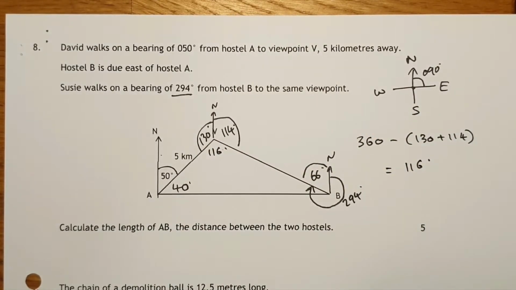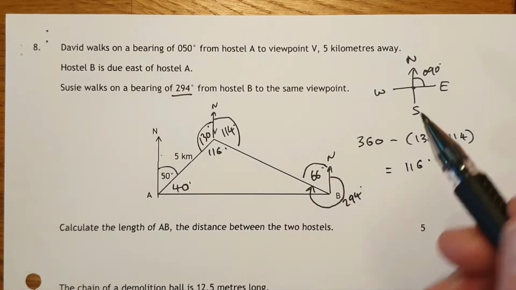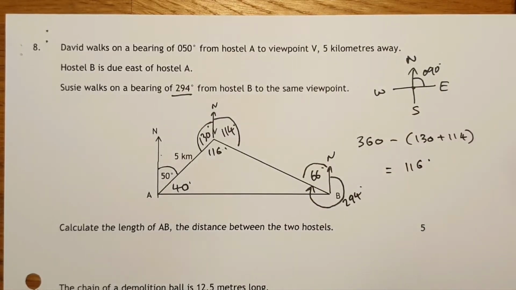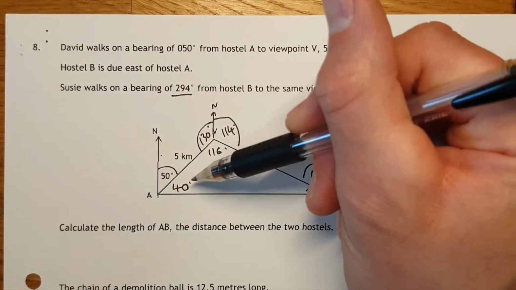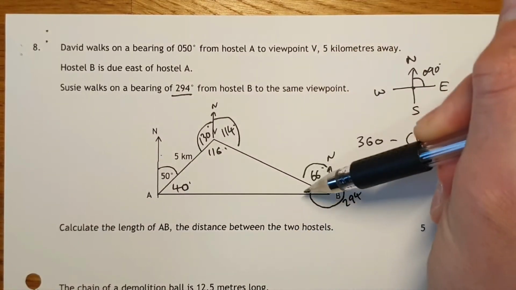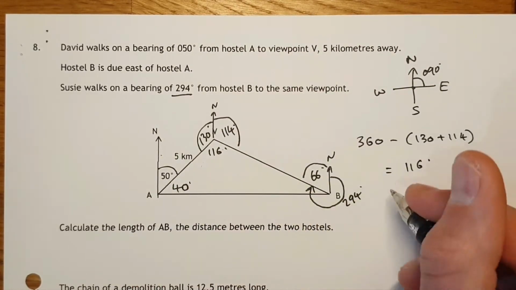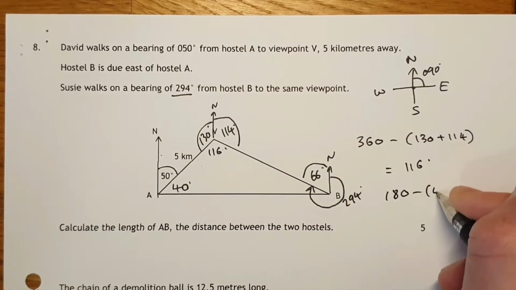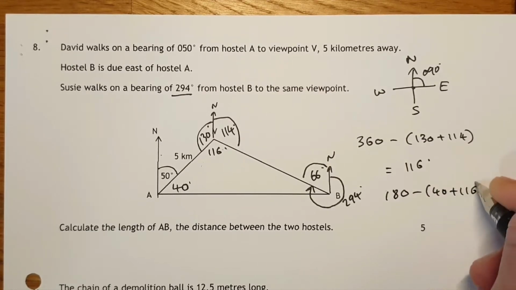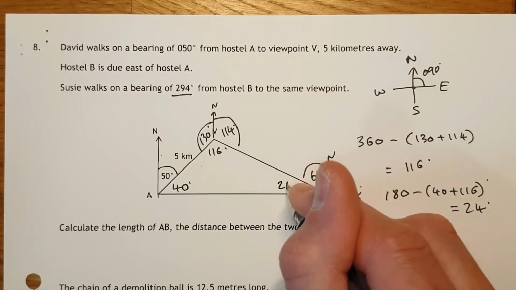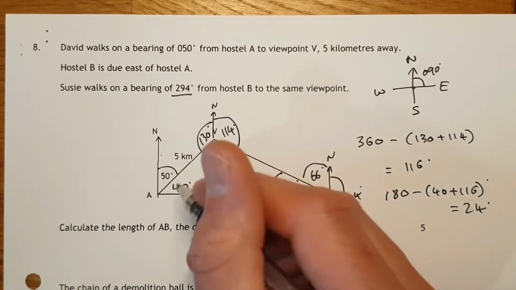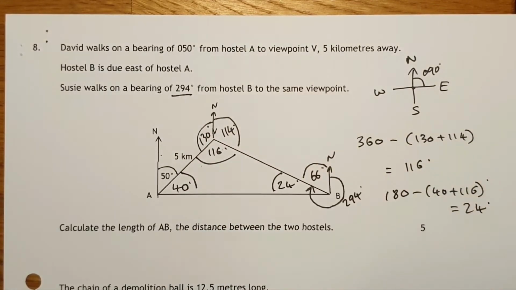Now what the question asks us to do is to find the measurement from A to B. Well, we don't have that just yet, but what we can do is we can use the fact that we've got 2 out of the 3 angles in a triangle. They all add up to 180 degrees. So if I subtract those two from 180, I get 24 degrees. So I've got this 3rd angle in here now. So I've got this angle, and this one. So we've got all 3 angles there.